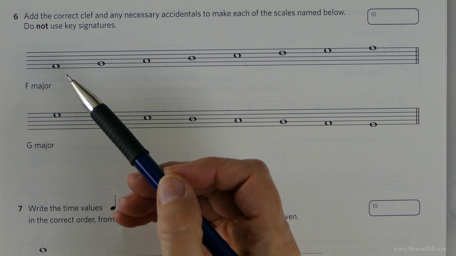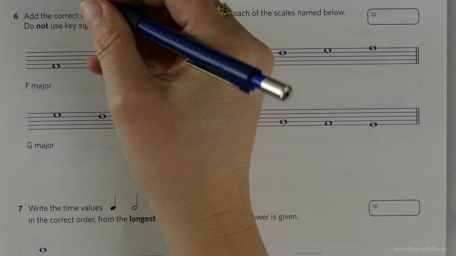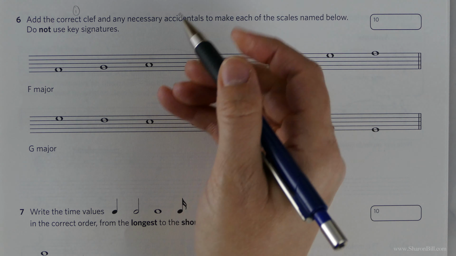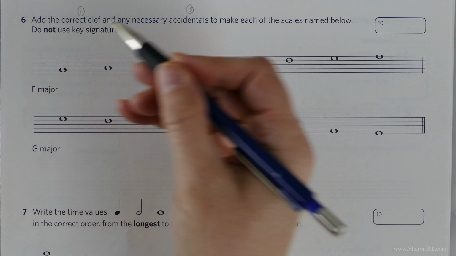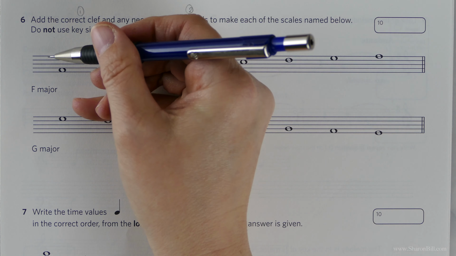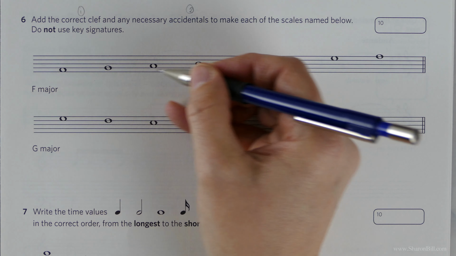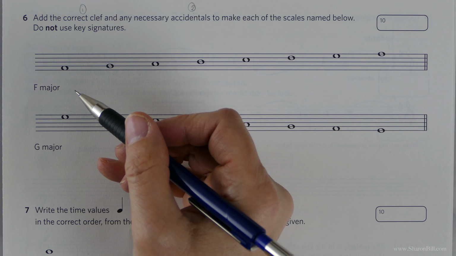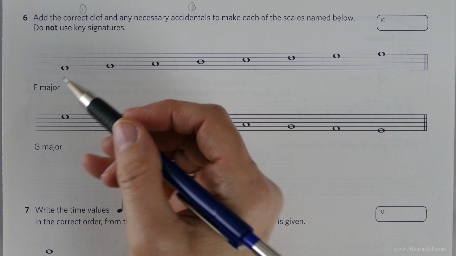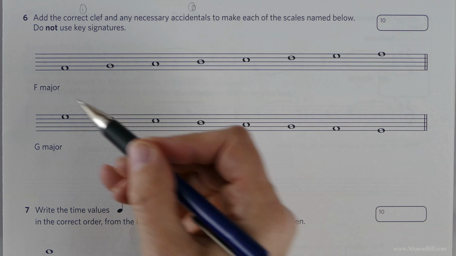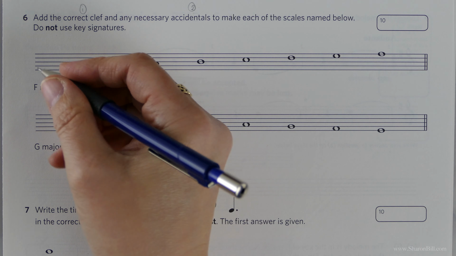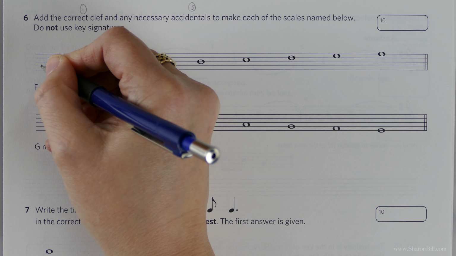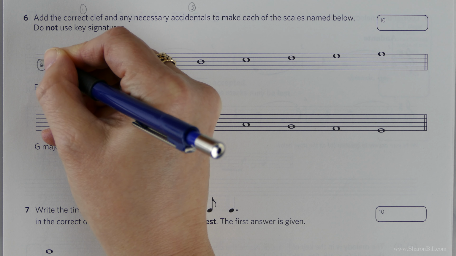Now question 6 asks us to do a number of things. We first of all need to add the correct clef, and then we need to add accidentals. Not a key signature, but accidentals. So rather than placing the key signature here, we need to apply it to the appropriate notes in the scale. So first of all, we need to add the clef. So F major, of course, must begin and end on F. And so this must be in the treble clef. If we put a bass clef, that would be an A, B, C, and so on. So that wouldn't be right. So we need the treble clef.